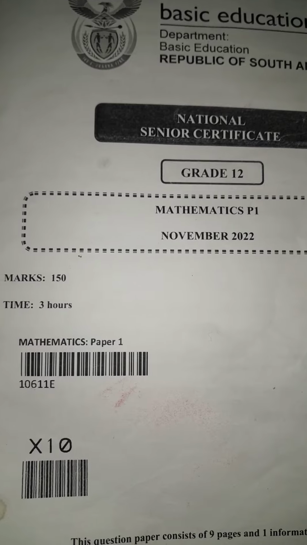Yes, National Senior Certificate. Right. The paper was 3 hours and the marks were 115.